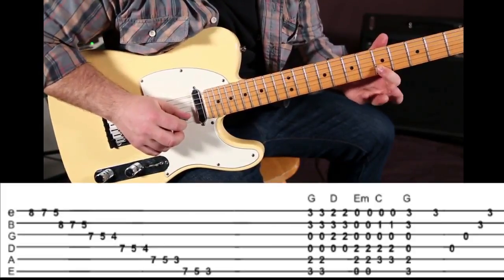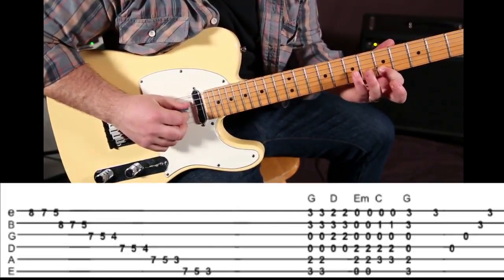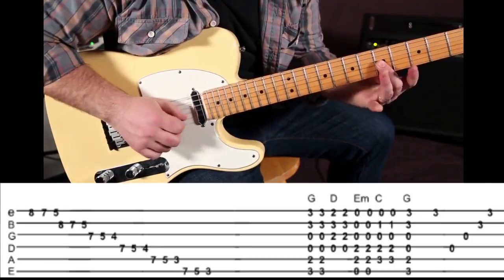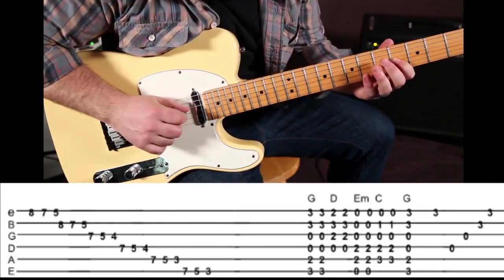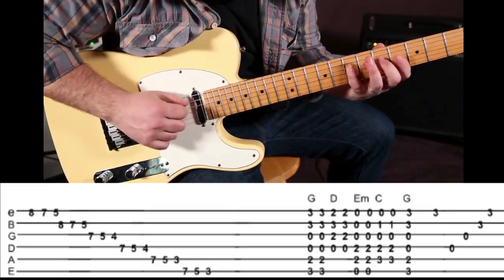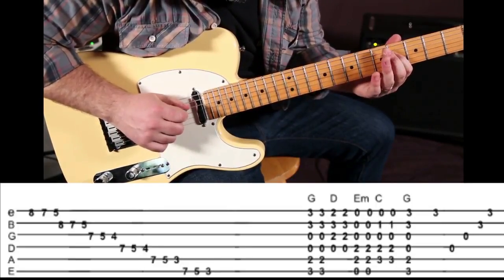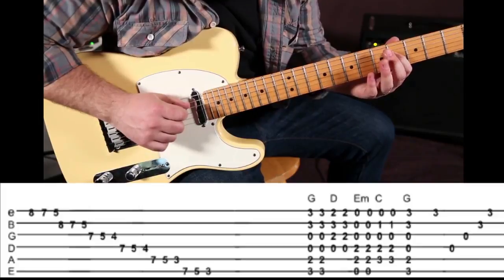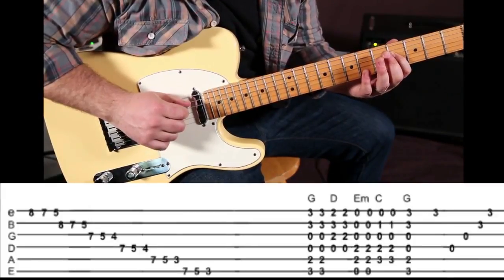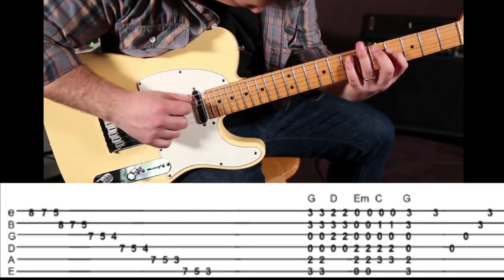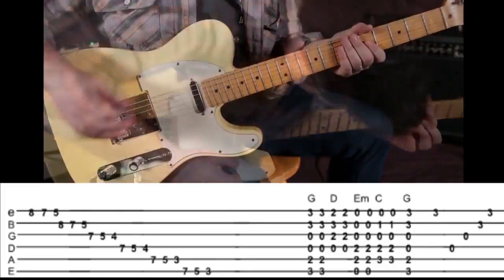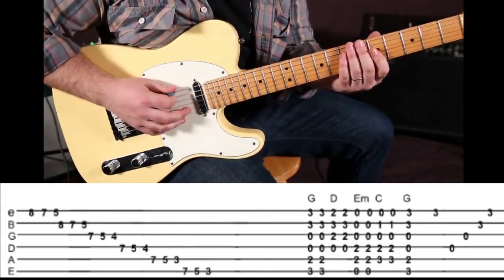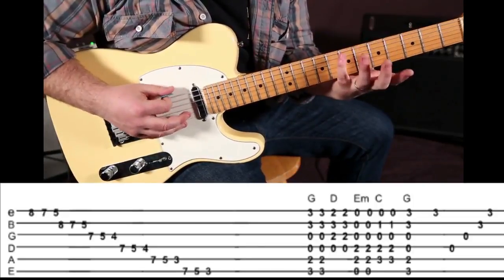Then 7-5-4, we're going to figure out, I'm going to put my pinky here. And then the next string, same thing. Now look at the next string. The A string is 7-5-3. And then finally, that last string is 7-5-3 as well.